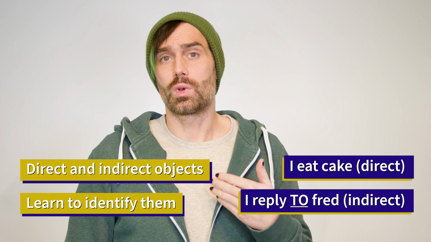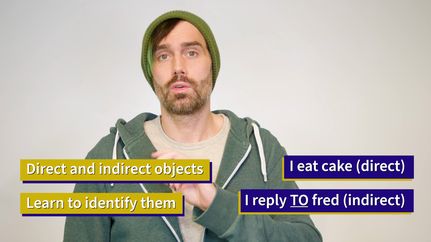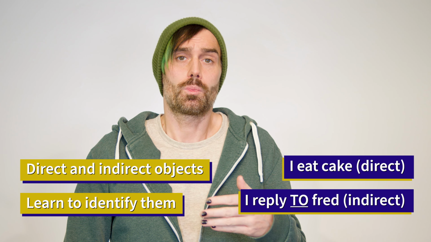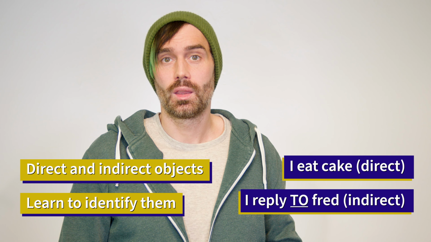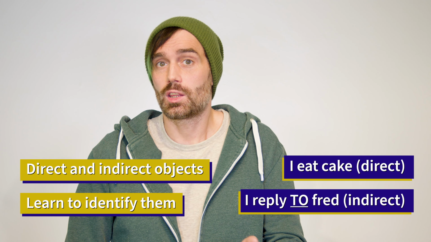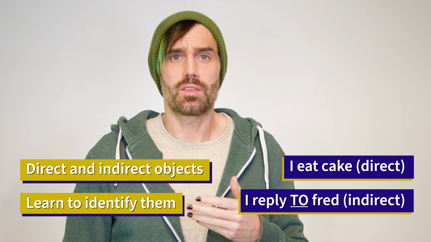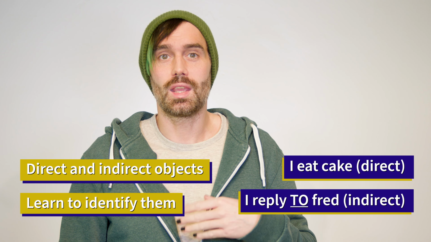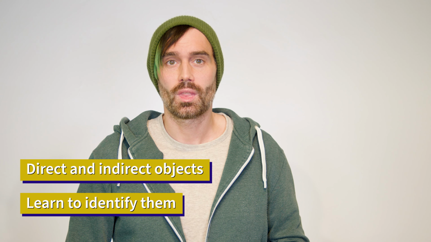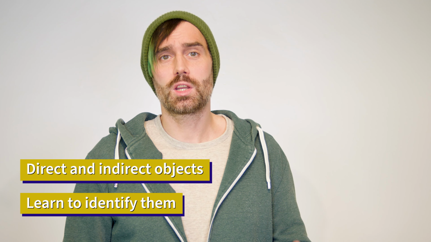But with the verb to reply, you would say, for example, I reply to Fred. Here you have the preposition to. You cannot say I reply Fred. Fred here is an indirect object. If that helps, think of the preposition as something in the way of the object, so you are getting to the object in an indirect manner. This is something that will be very important in the future, so make sure you start thinking about it.